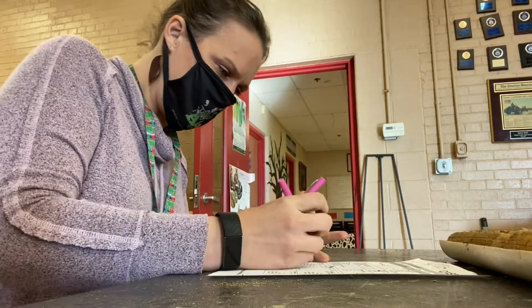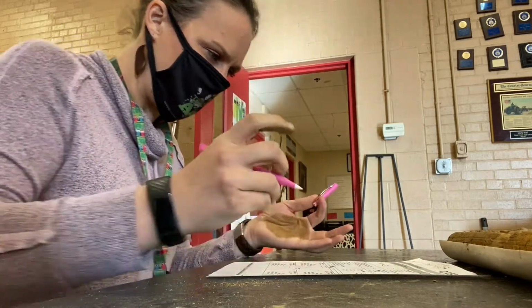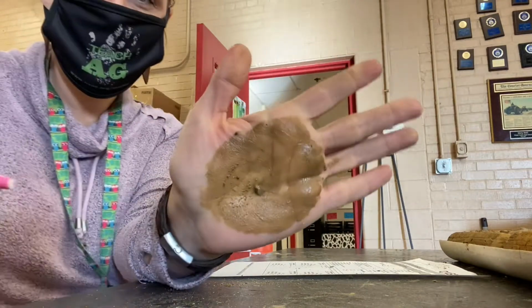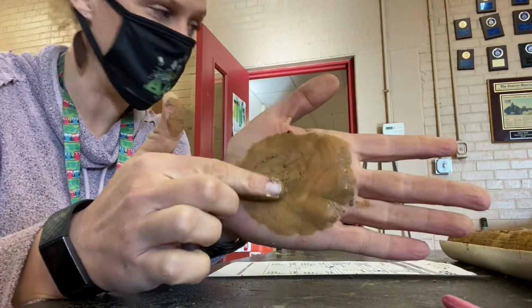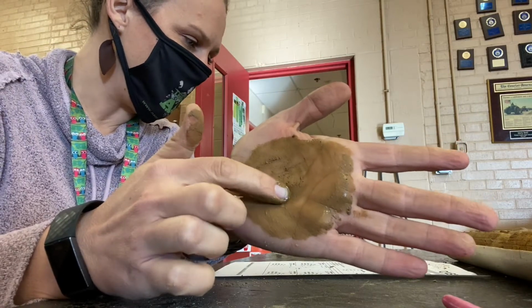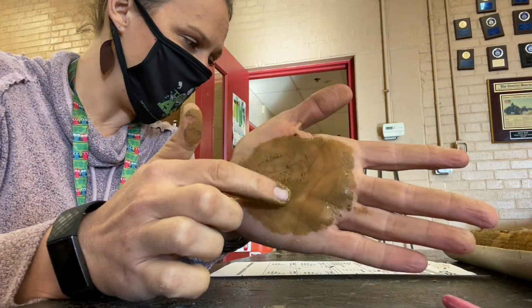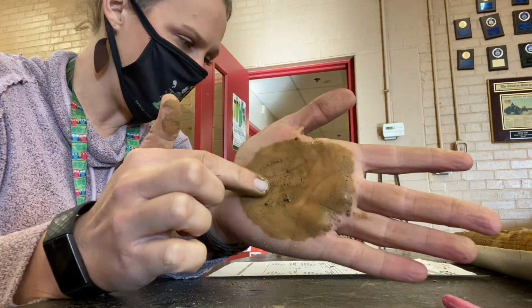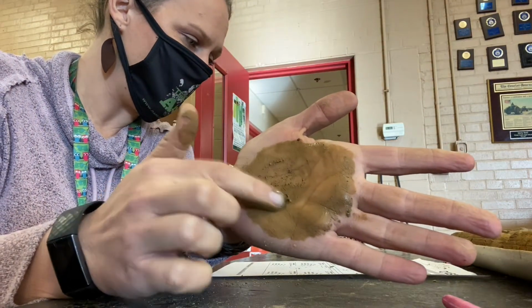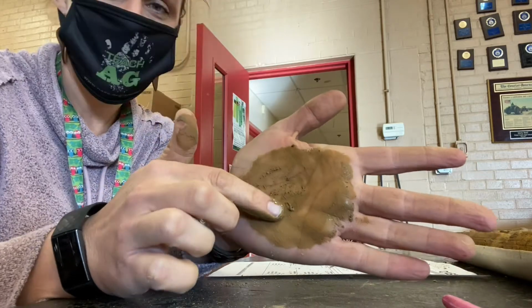Now I did skip color. So let's look at color. It makes it easier that we only have to go with 1, 2, 3, 4. So we have dark brown, very dark brown, or black. We have light brown, brown, or yellowish brown. We have red or reddish brown, and we have dark gray, light gray, and white.